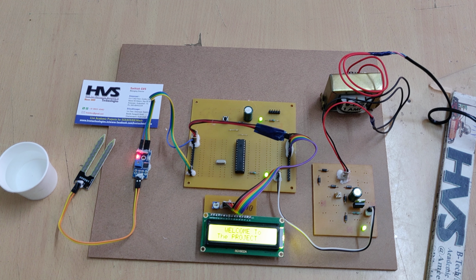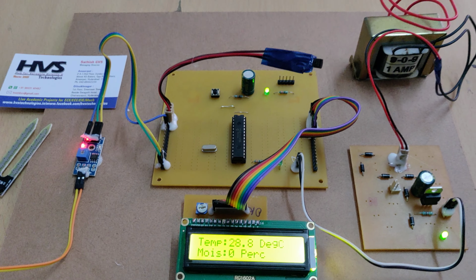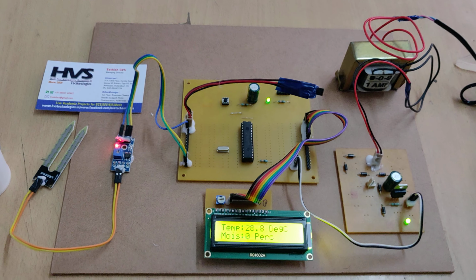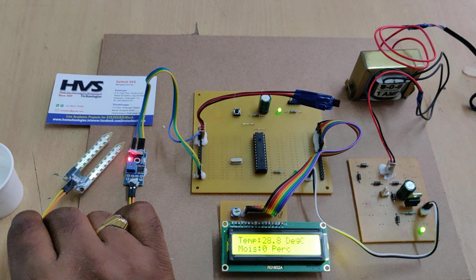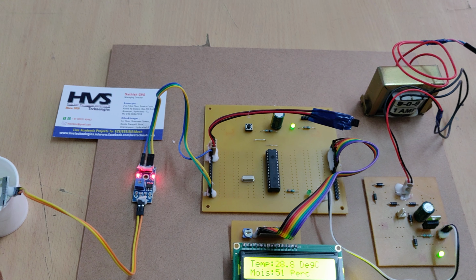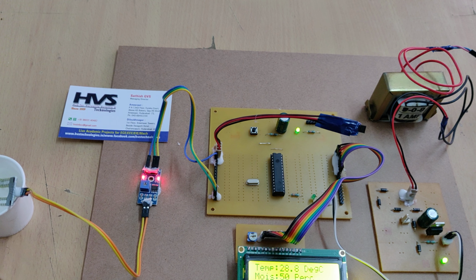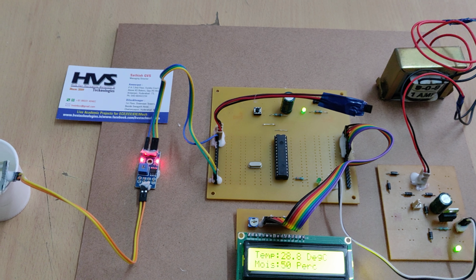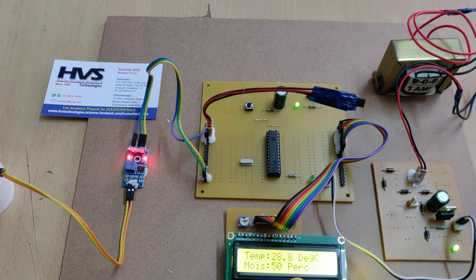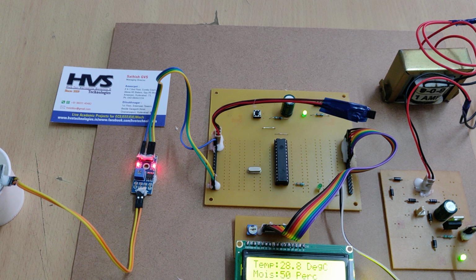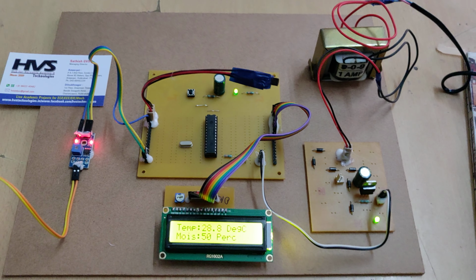So welcome to the project, the welcome message is displayed on the LCD screen. Now the live temperature along with moisture content from the soil moisture sensor will be measured. When I place this in water, the conductivity between these two electrodes will increase. Based on the conductivity, we will get the percentage over here. If you use salt water, then you will get more conductivity. As of now, we are using mineral water, which has less conductivity due to the minerals inside it.